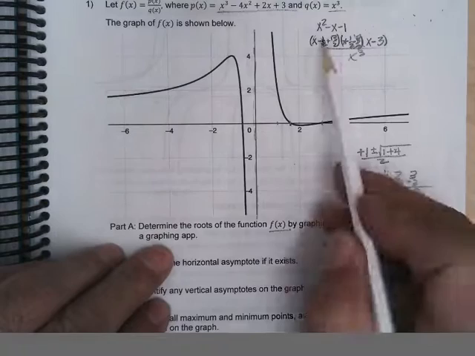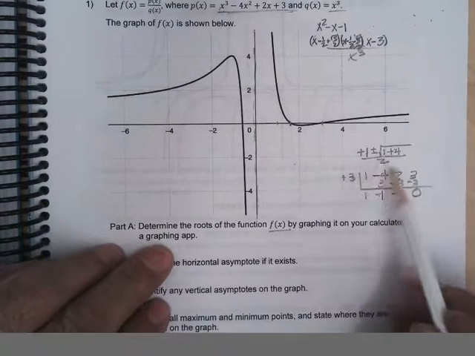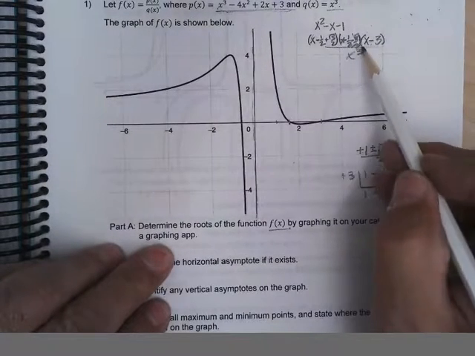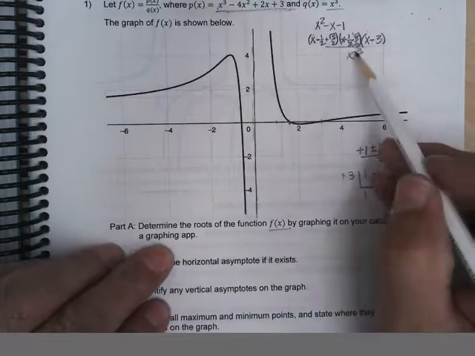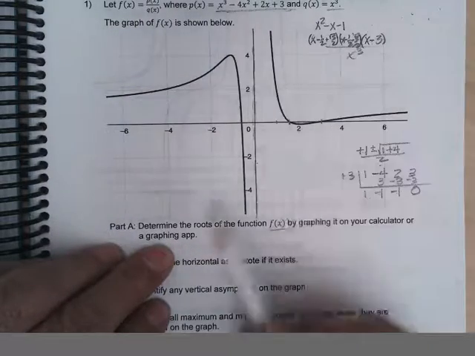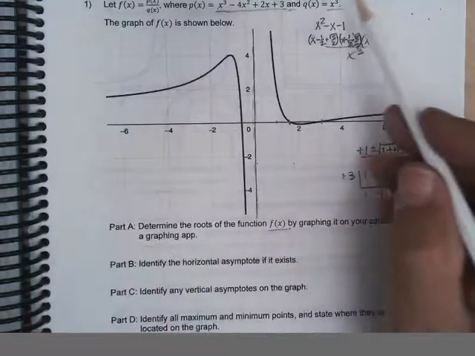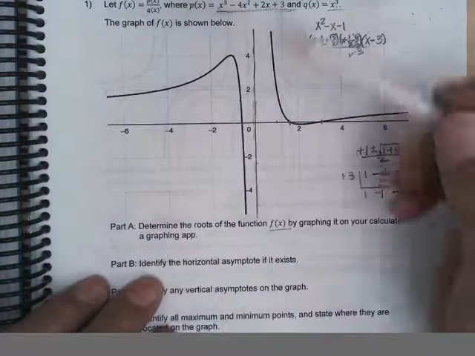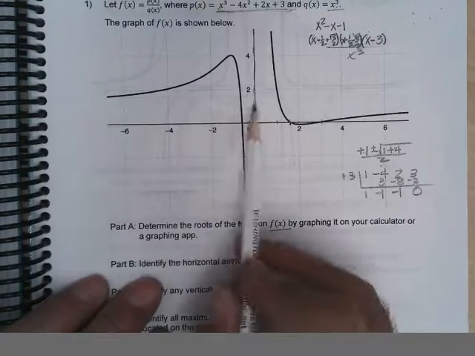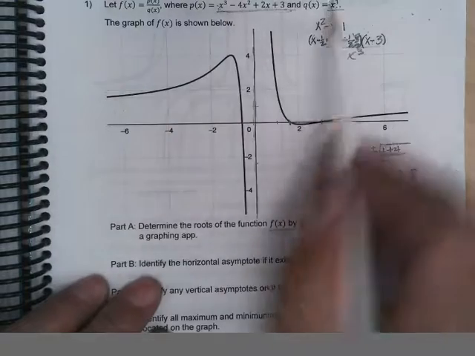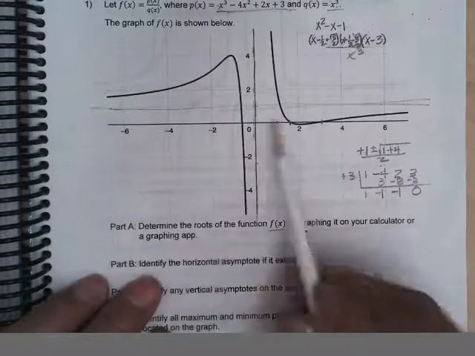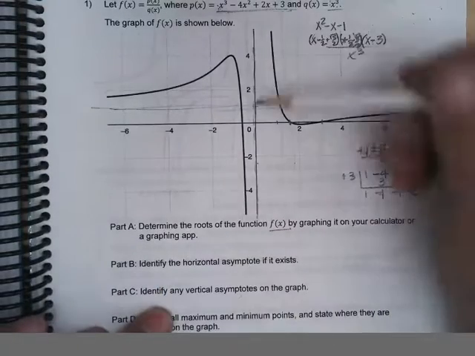So we have to determine the roots of f of x, which we now know are the 2 from the quadratic formula and 3. And the denominator is x cubed, and when we graph this, the degrees of numerator and denominator are the same, so there's a horizontal asymptote of 1 over 1, which is 1. And there's a vertical asymptote at 0.